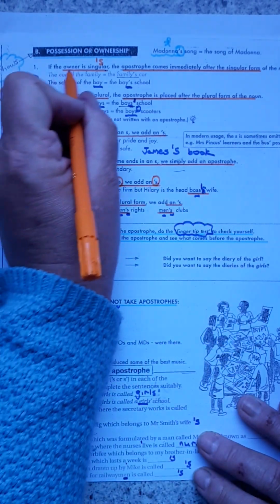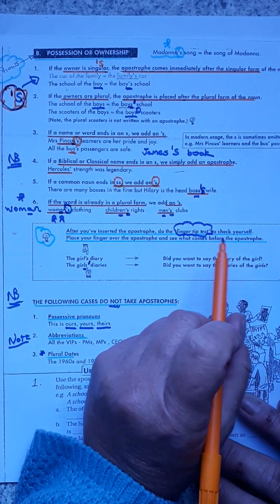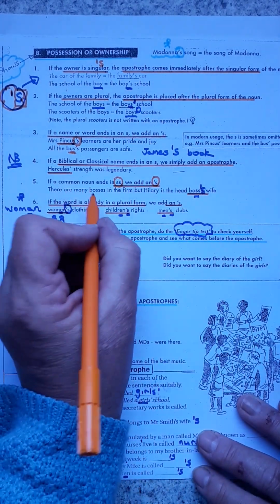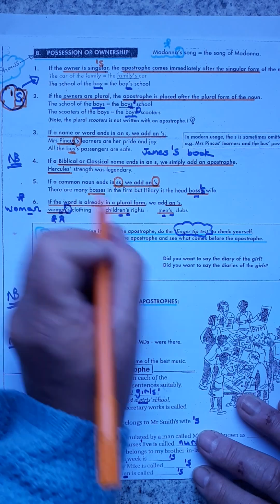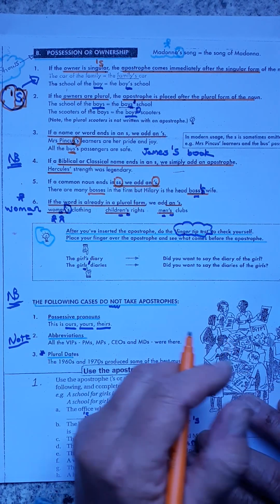You revert back to the rule. It is singular, the boss's wife, okay? But there are many bosses. Then it gets an ES to indicate the more than one boss.